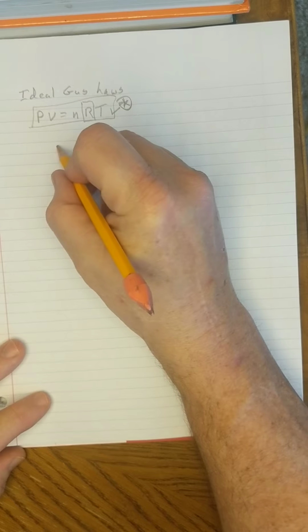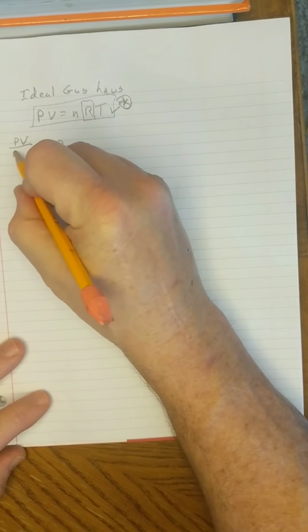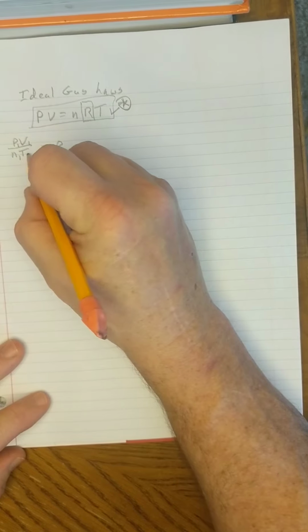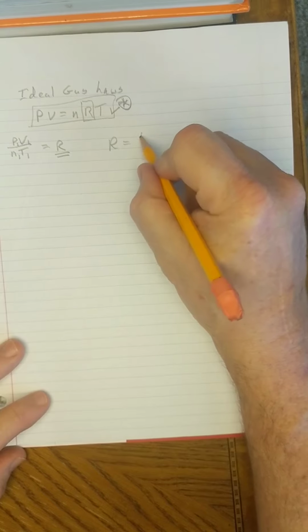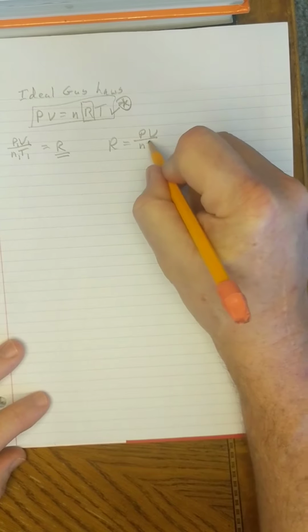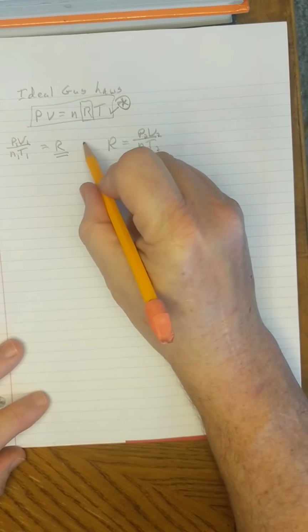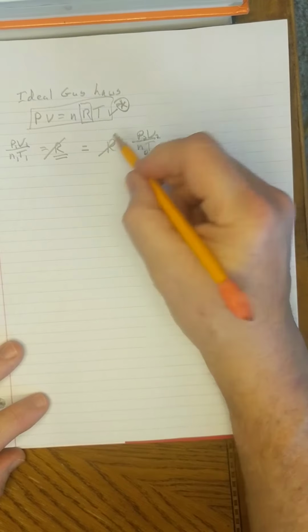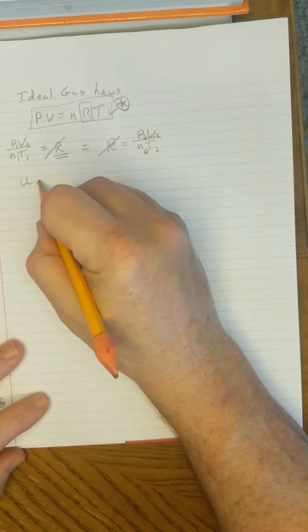Solving for the gas law constant, R is equal to PV over nT. If this was under one condition, because this is a constant, I could say that R also equals PV over nT under a second condition. Now if I make these equal to each other by the transitive property, I can just cancel out the R's, and I can come up with what they call the universal gas law.